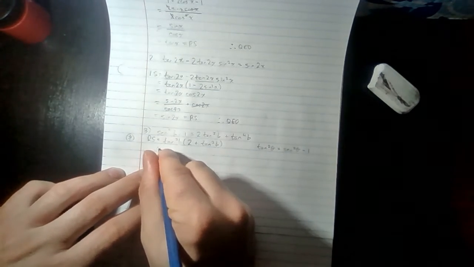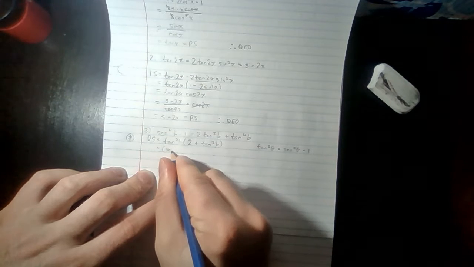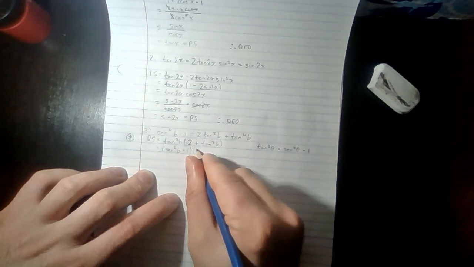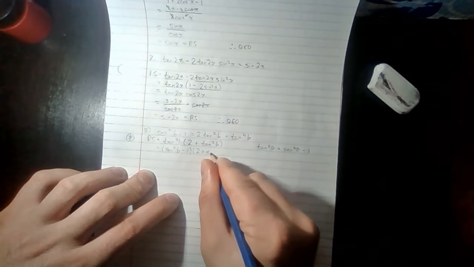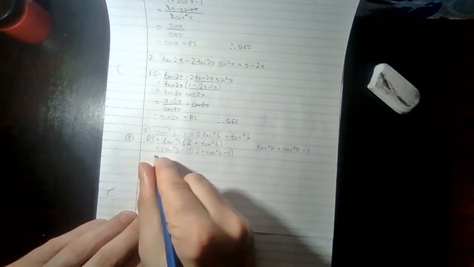So we're rearranging this identity here. And we're going to plug this in for tan squared and see what happens. So we get secant squared b minus 1 times 2 plus secant squared b minus 1. And we can simplify that second bracket.